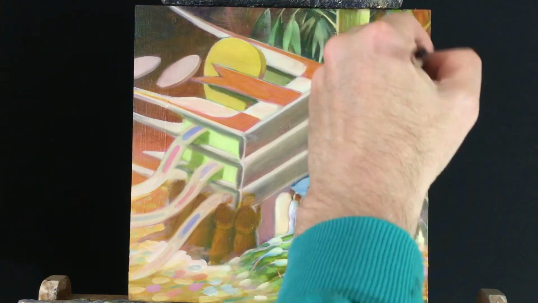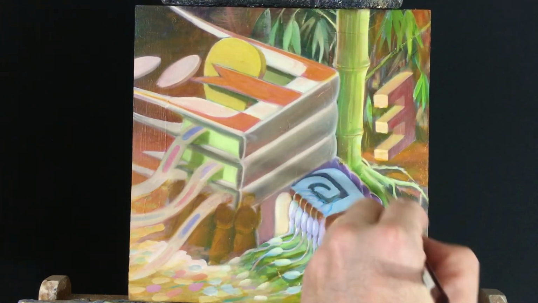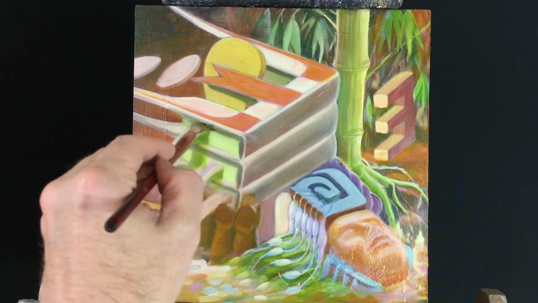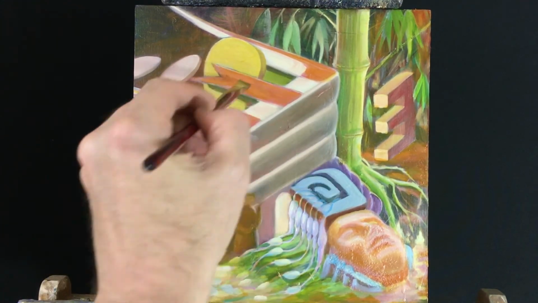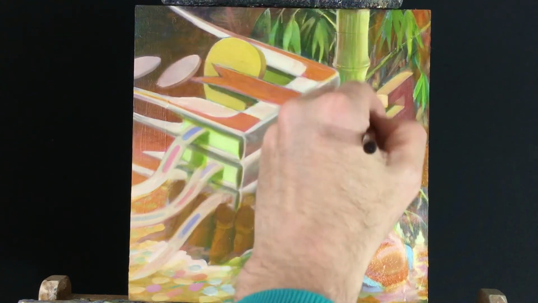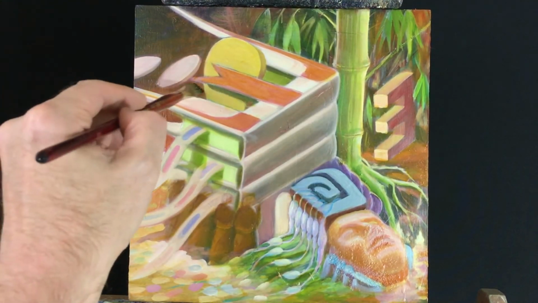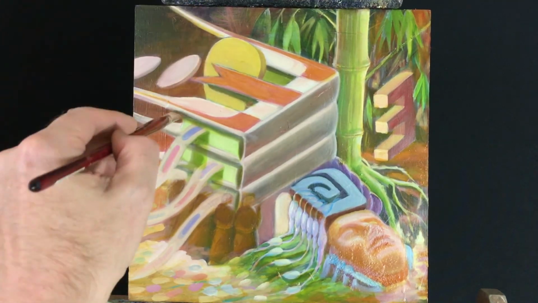One of my favorite colors is this Old Holland orange. I don't know what it's called exactly. The tube is too dirty. I can't actually read the name of the paint, but it's an Old Holland transparent orange.